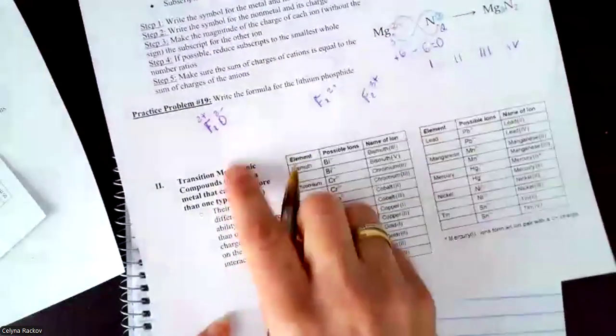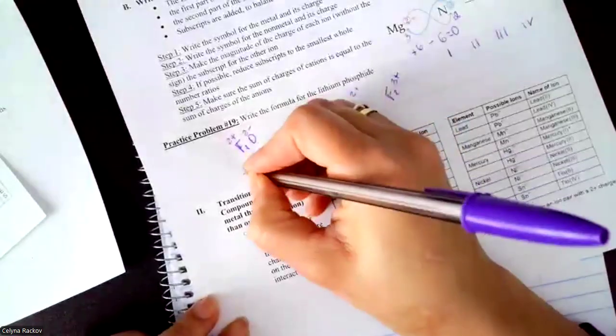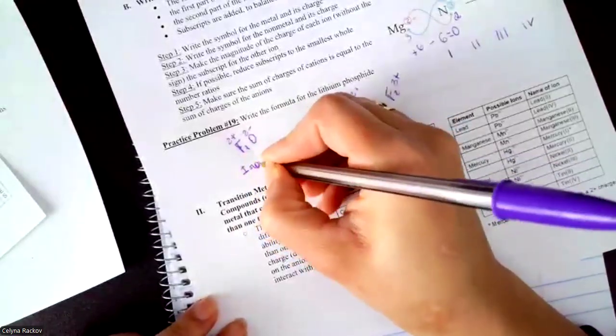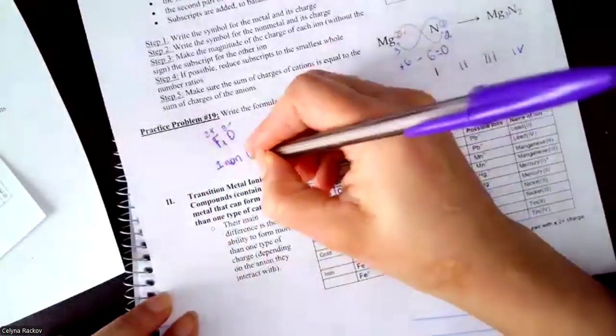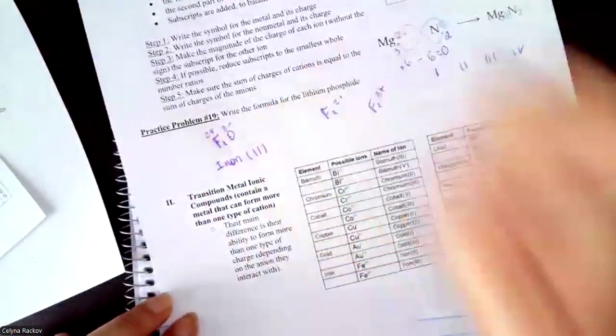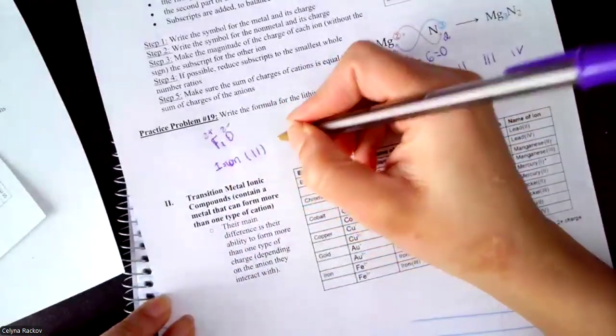Okay, so what's the name for this one? Iron, start with the first one, iron. What's the charge? 2 plus. So iron 2, the metal name, then oxide.